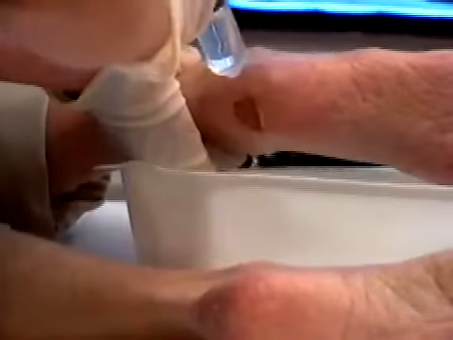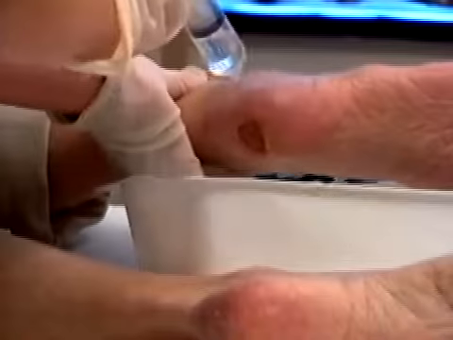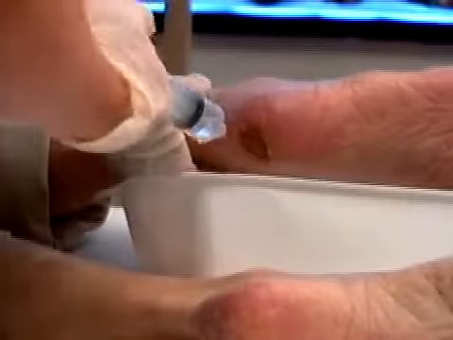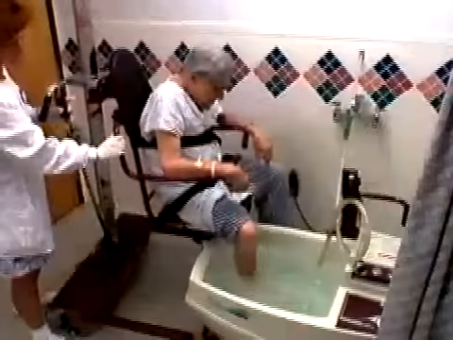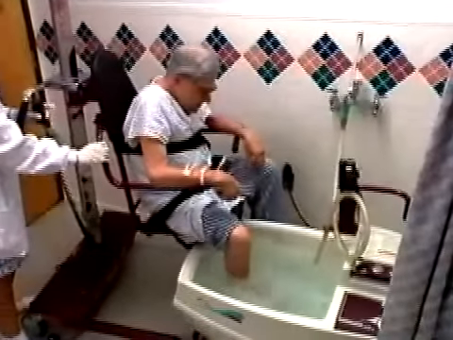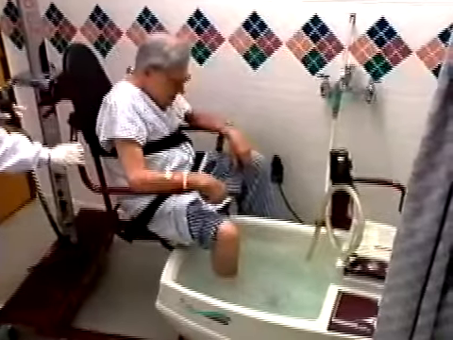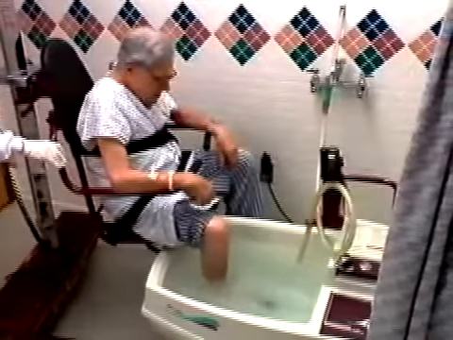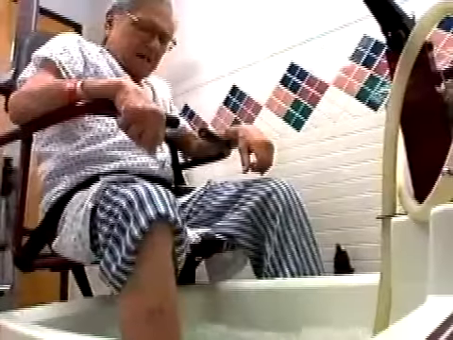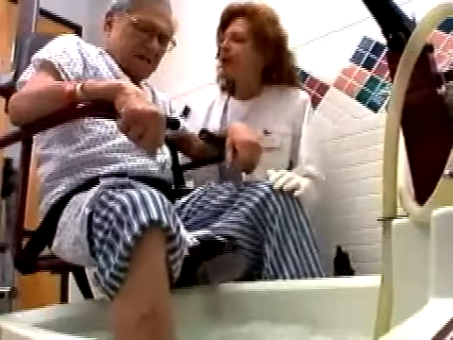According to the AHCPR guidelines, this safe, effective pressure can be achieved with a piston syringe, saline squeeze bottle, or a water pick set on low. Consider whirlpool treatment to cleanse pressure ulcers that contain thick exudate, slough, or necrotic tissue. Discontinue this treatment once the wound base develops granulation tissue.